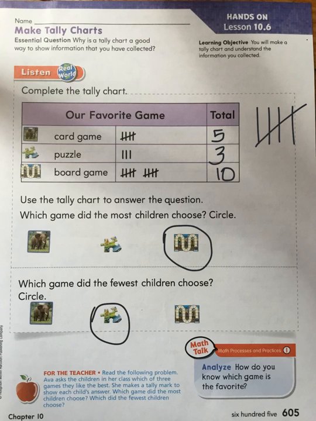I'm going to tell you this. I really like puzzles, and that's a fun thing to do at home with my kids, and my kids like doing them with me. So if you have any puzzles at home, maybe that's an activity you can do with an adult or with your brother or sister who live with you. All right, let's go to the next page and see what else we're going to do with tally charts.